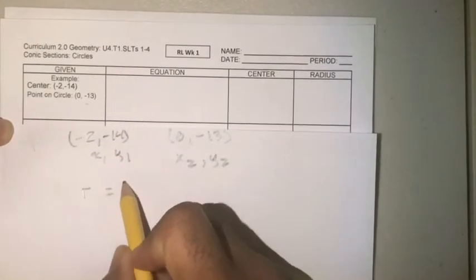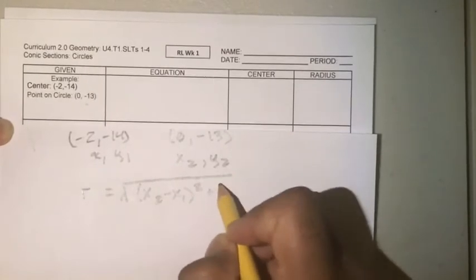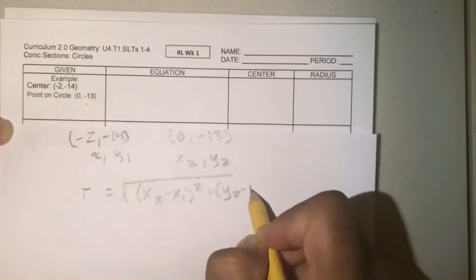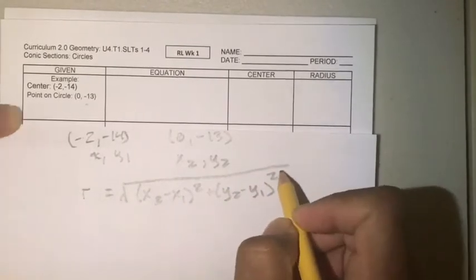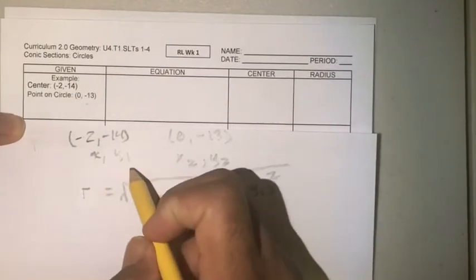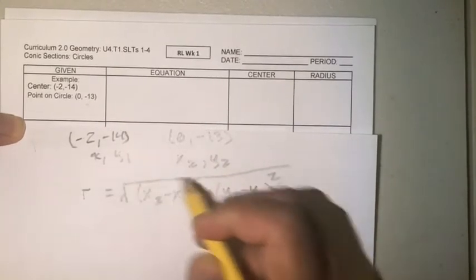I'm going to actually use r here because it's convenient. I'm looking for the radius. It's going to be the square root of x2 minus x1 squared plus y2 minus y1 squared. So I can use the distance formula with these points to find the radius.